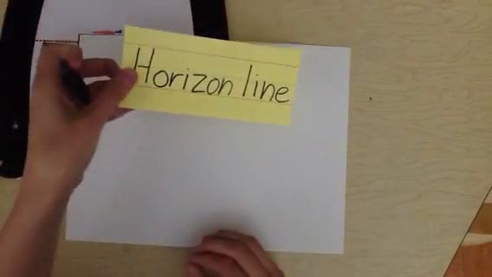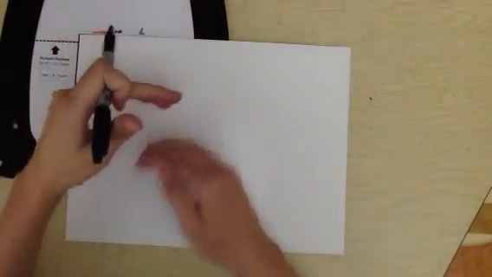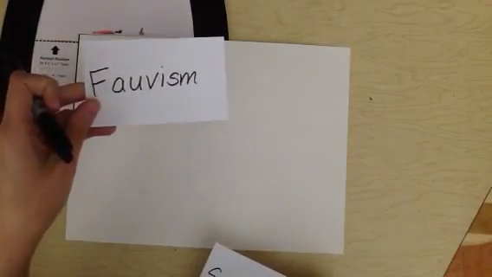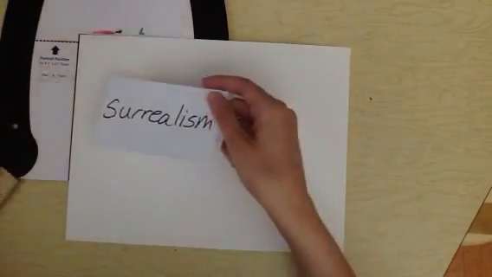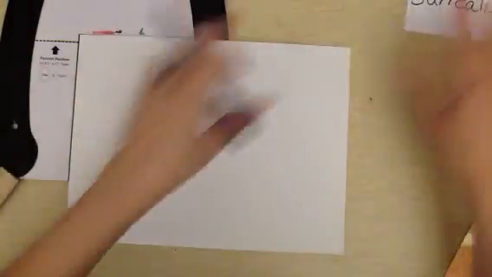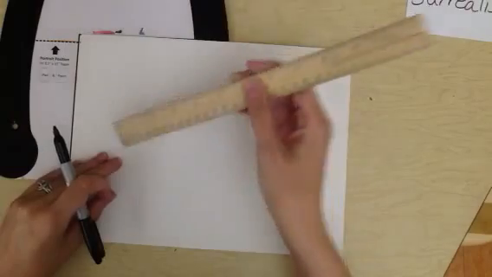So we're going to start out by drawing our horizon line, which is the area where the ground is going to meet the sky in our artwork. Now whether you chose to make your landscape a fauvism landscape or a surrealism landscape, you're still going to be following this procedure for drawing your landscape.